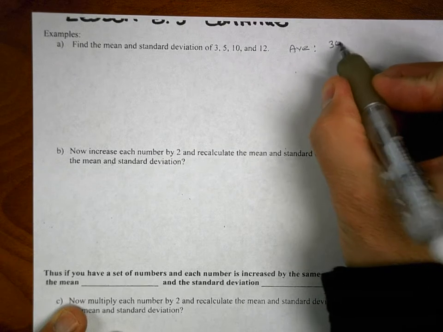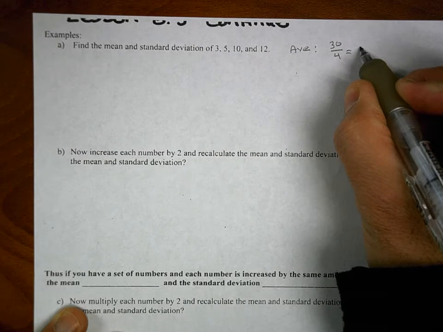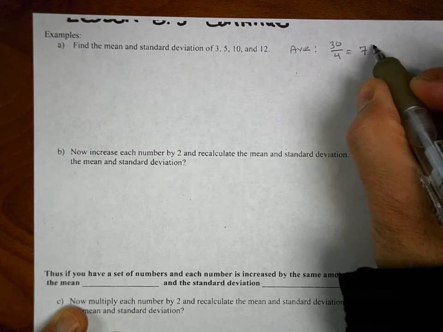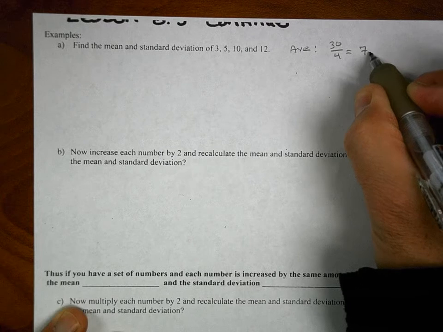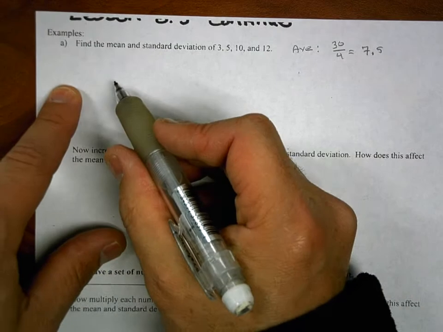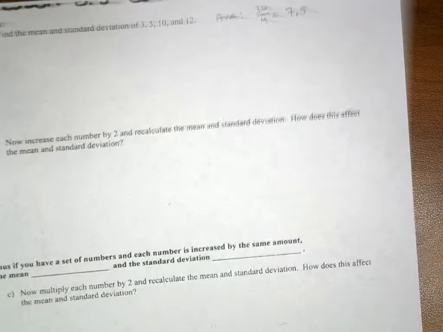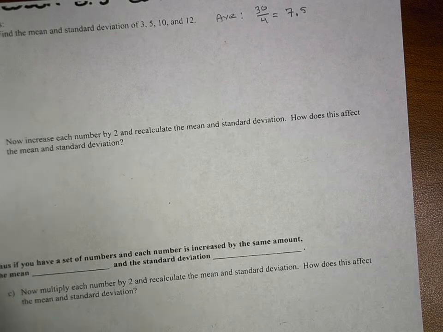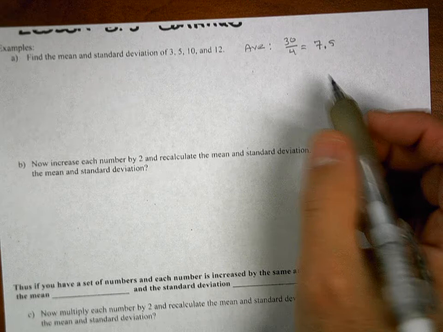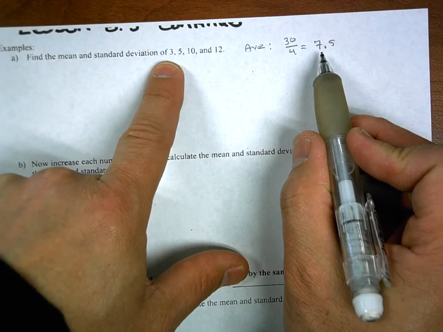So it adds up to 30 divided by 4, which is 7.5. Okay. So that's the average. And then I'm not going to put this in a table. I usually don't. This is a very nice way to organize it, and you can put it in a table if you want. But I'm just going to start averaging the differences squared, because I know I have to take the difference between this and these numbers and then square it.